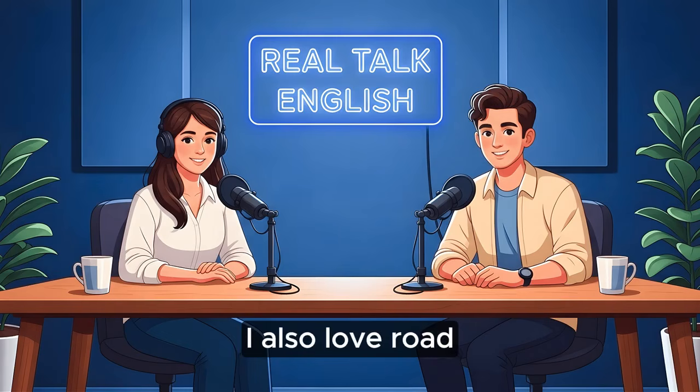But I also love road trips, traveling by car to different places, making stops along the way. Here are some useful transport phrases. Can I buy a train ticket to Barcelona, please? Which platform does the train leave from? A platform is the area beside the train track where you wait. How long is the journey?